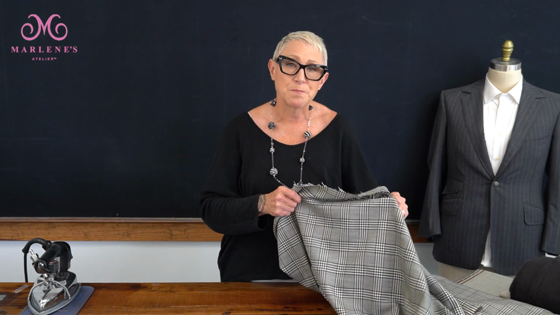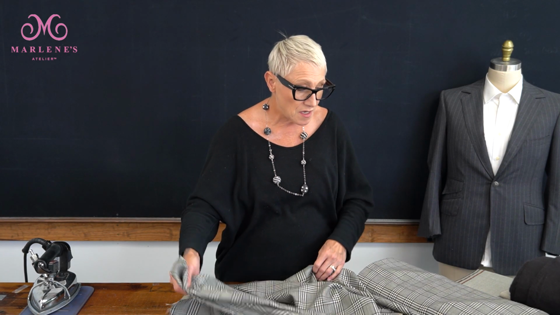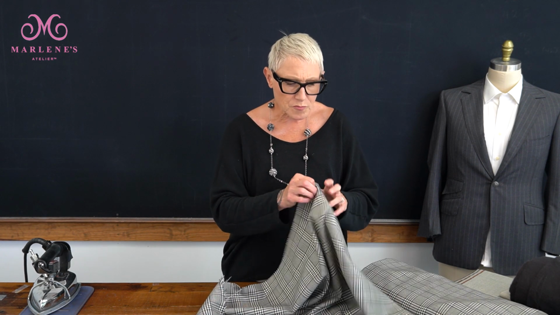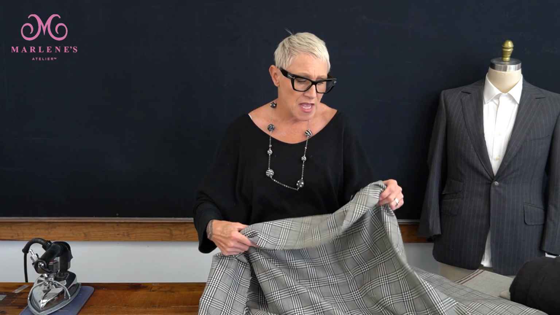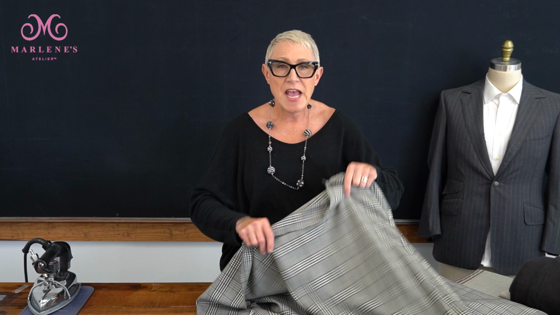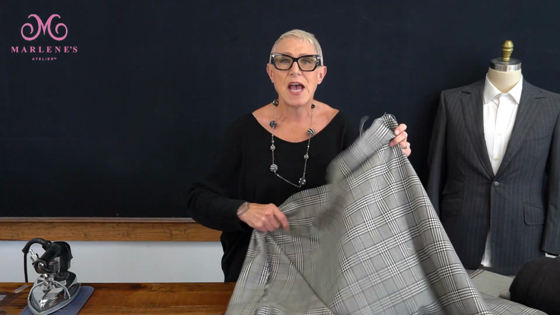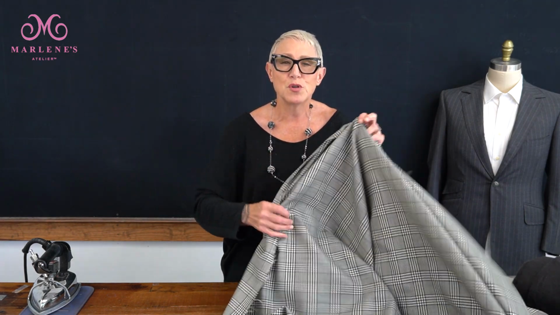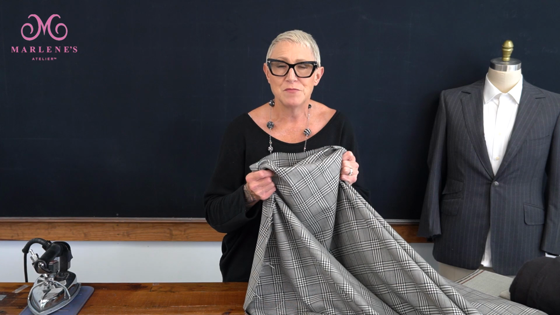I recently got a ridiculous amount of this cloth from my good friends at English Cloth in Huddersfield, England. And I love this cloth because it's a wool gabardine. And if you can see, it just has an incredible drape to it, all right?